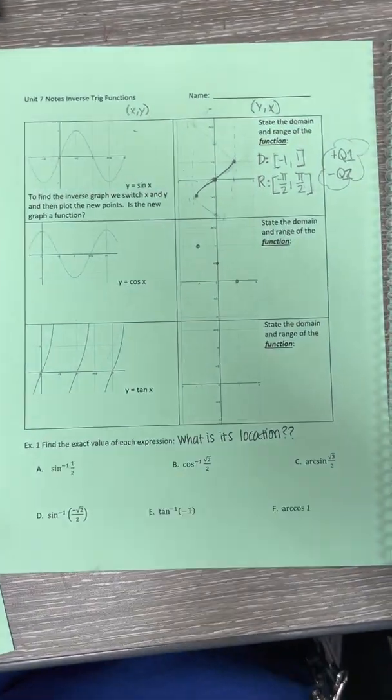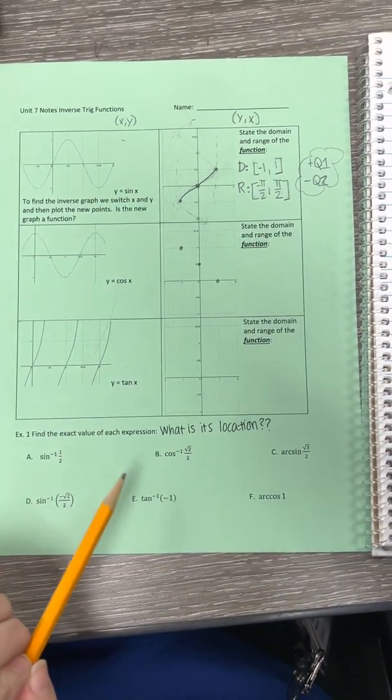All right, guys, so really quickly, we're going to talk about the graphs of the inverses, and then we're just going to work a couple more examples.